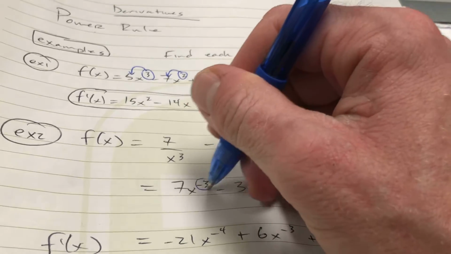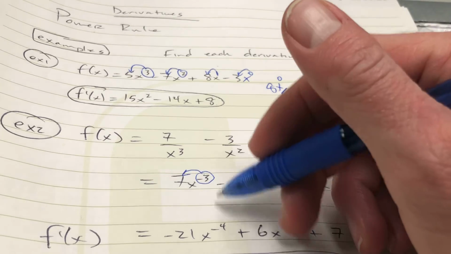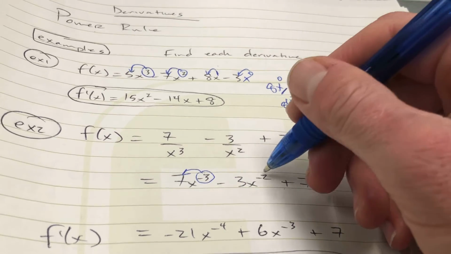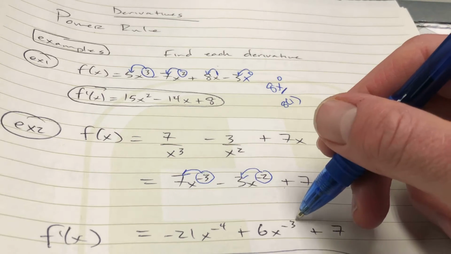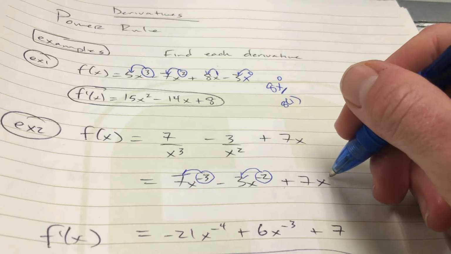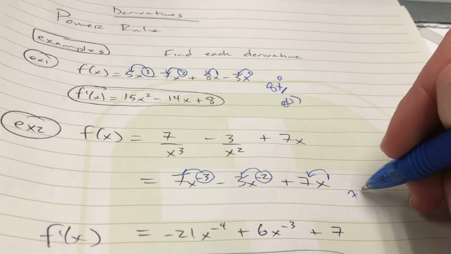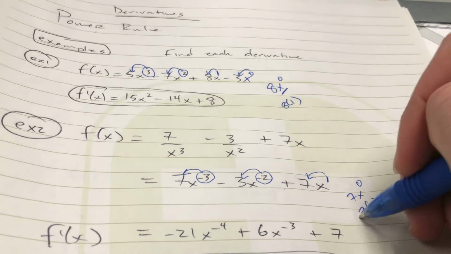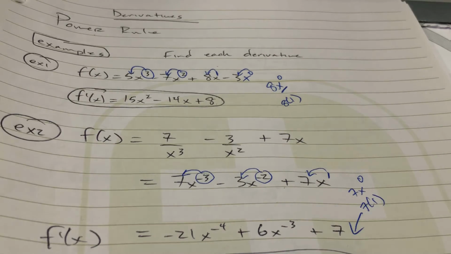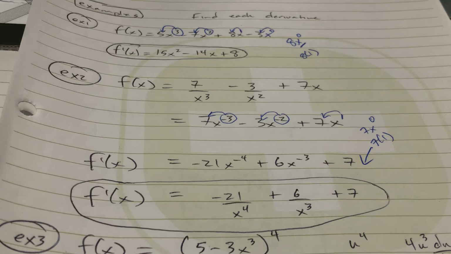Again, the power rule here, bring down the power. Negative 3 times 7 is a negative 21. 1 power less would be x to the negative fourth. Negative 2 times negative 3 is a positive 6. 1 power less would be to the negative third. This is x to the first. 1 times 7 is 7. Again, 1 power less would be x to the 0. Anything to the 0 power is 1. 7 times 1 is 7. That is your derivative, which I'm going to rewrite as negative 21 over x to the fourth plus 6 over x to the third plus 7.